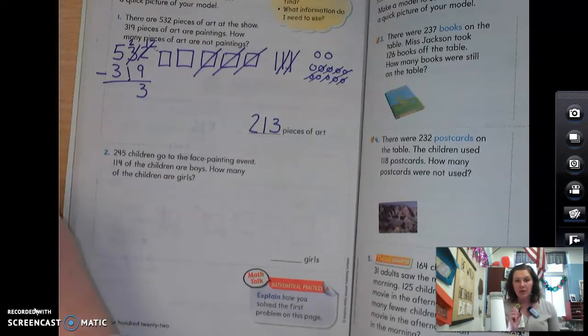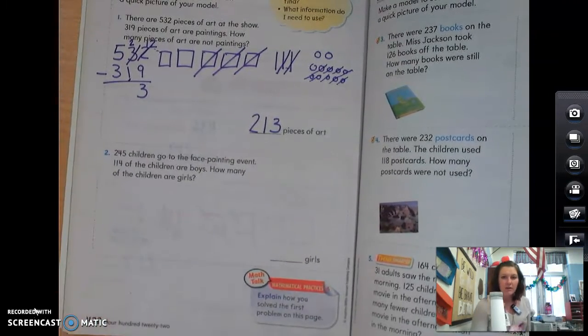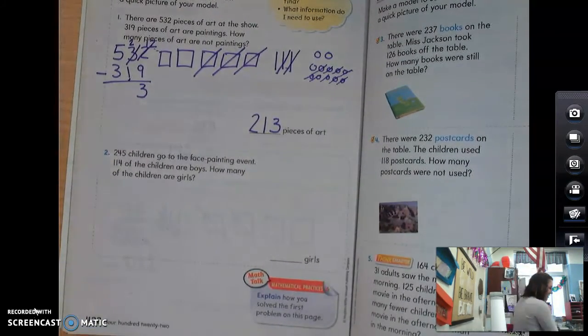I'm going to give you just a second. I'm going to grab another color because it's all kind of blending together. Finish that up. Let me grab another color.